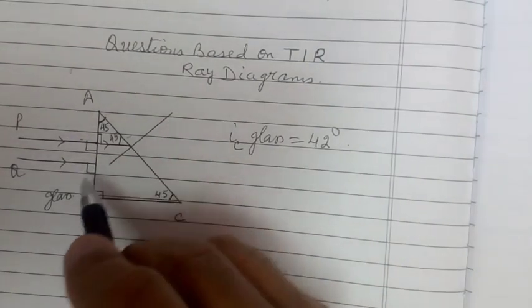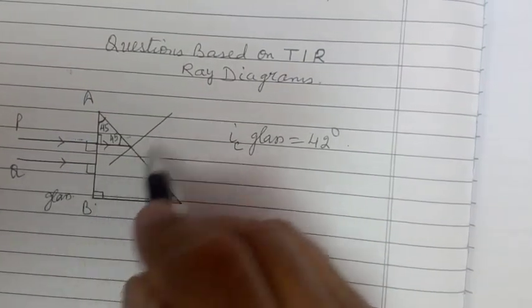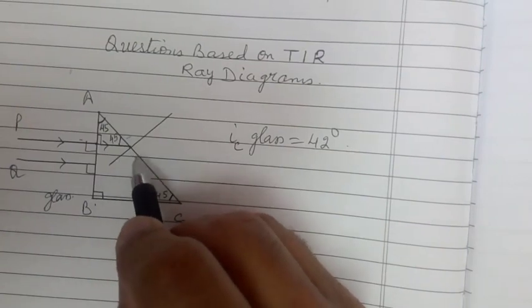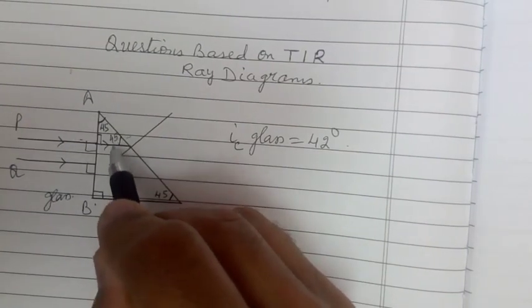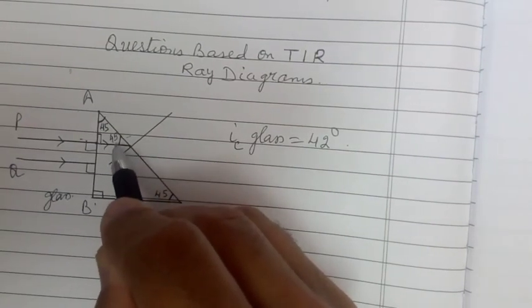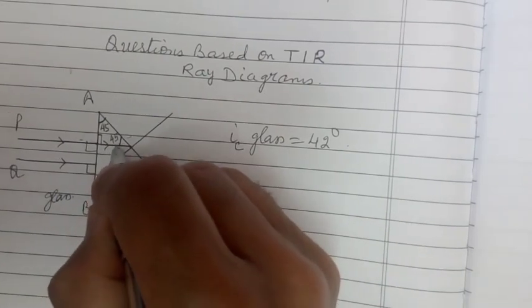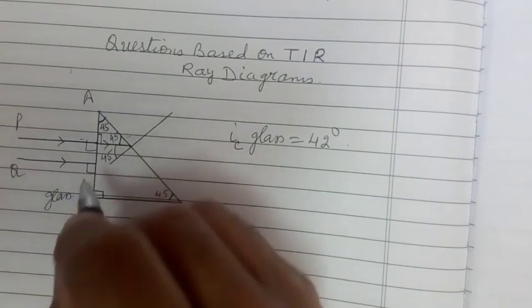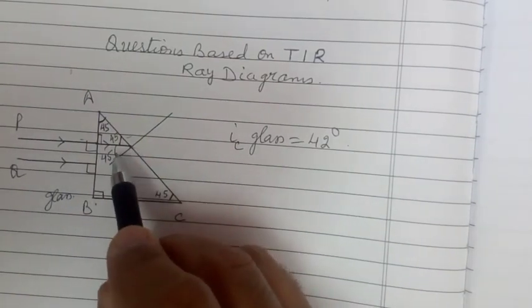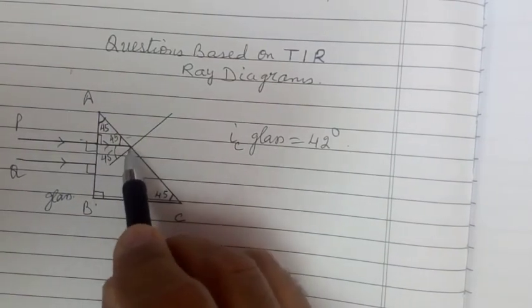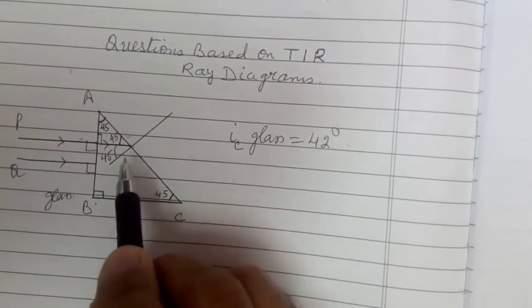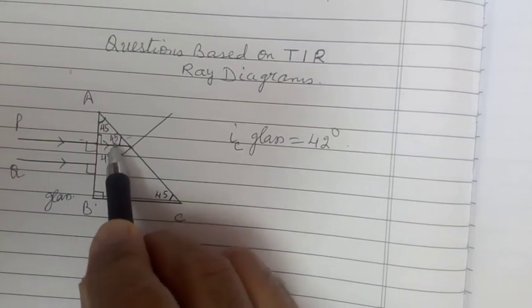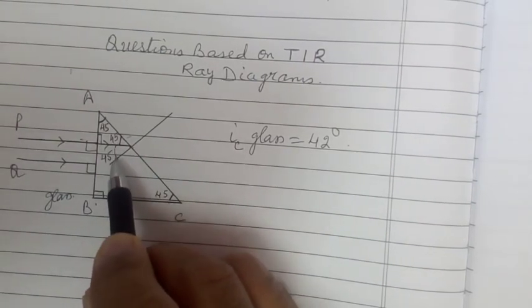Now since this is a normal, this whole angle is 90, and this whole angle is also 90. This much is 45, then this angle is also 45. Now for this point, this becomes the angle of incidence. If the ray were to come out from here, this angle will be the angle of incidence.